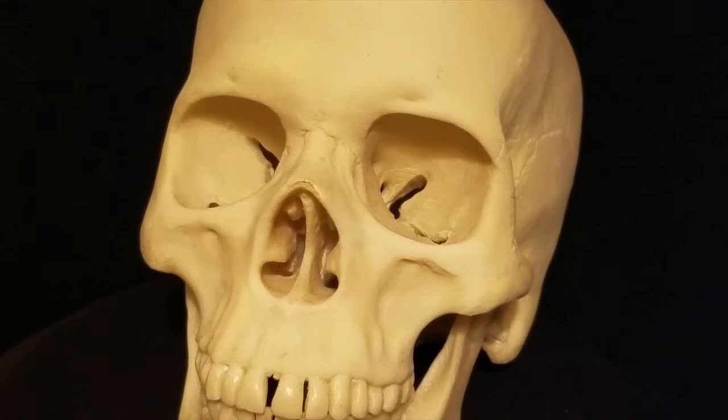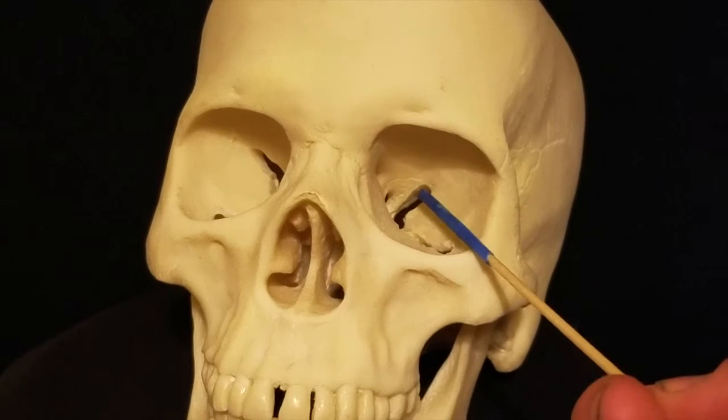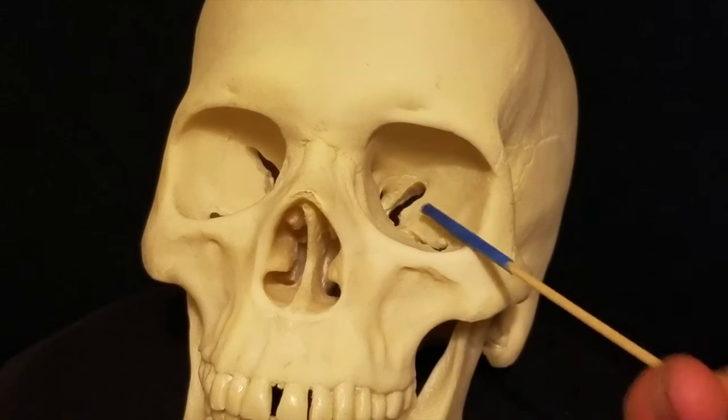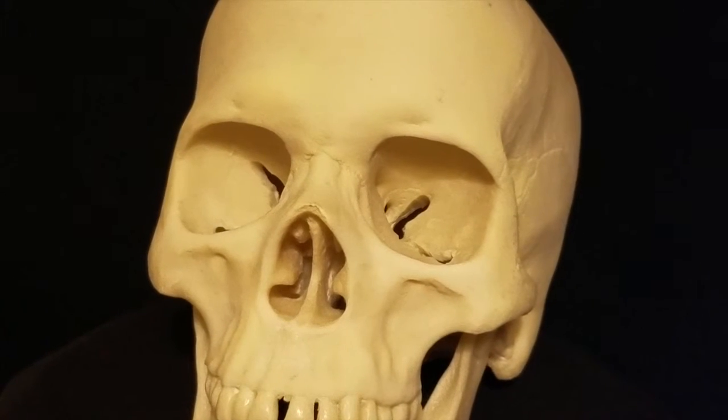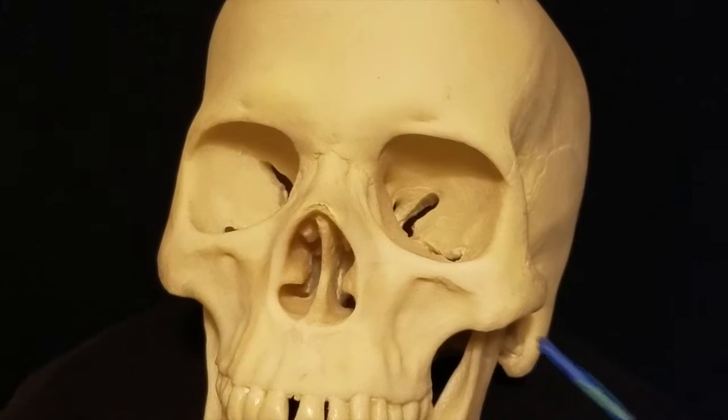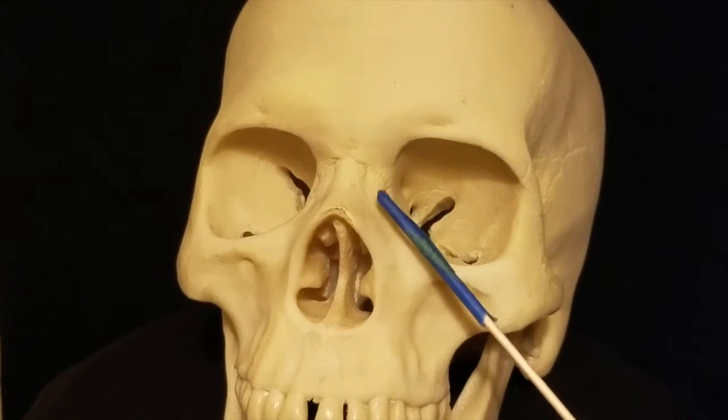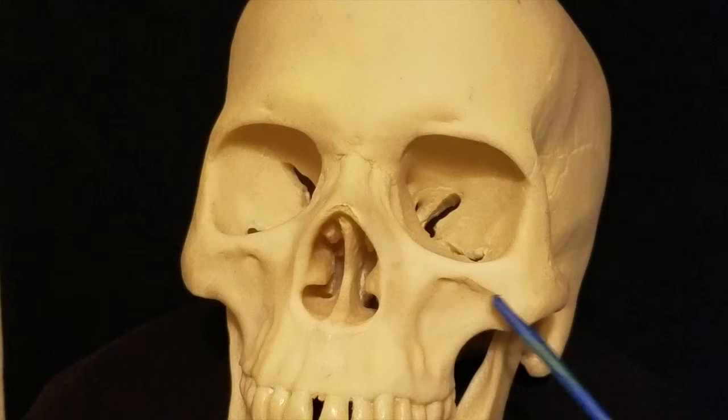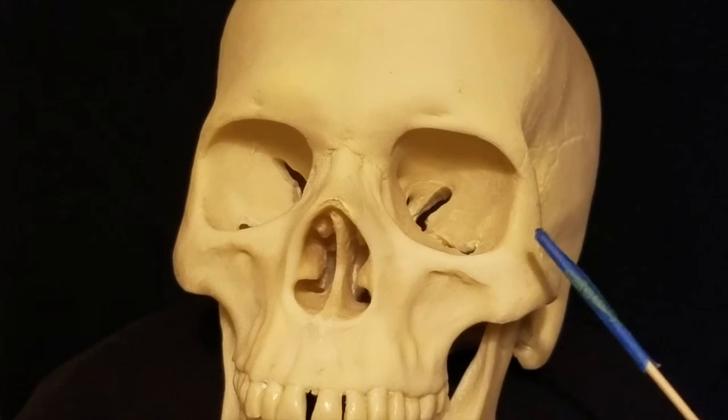The apex of the eye is positioned at the posterior or the back of the orbit. The base, also called the margin or orbital rim, is situated anteriorly.